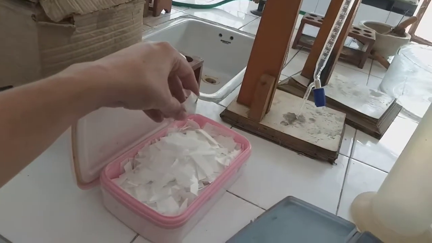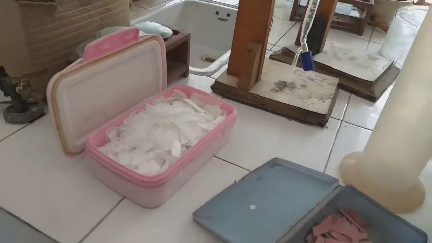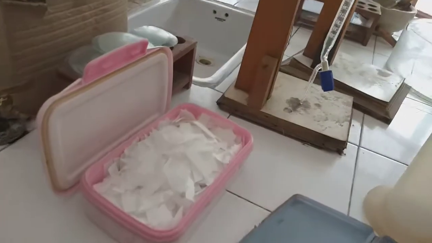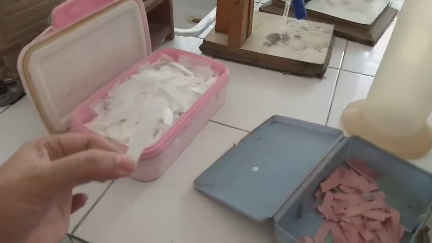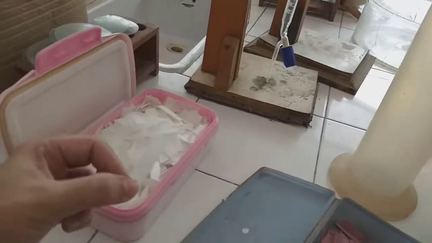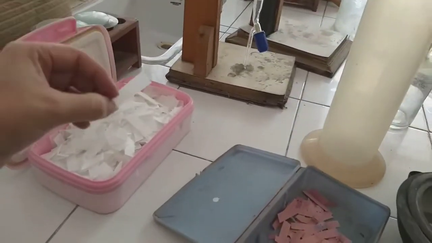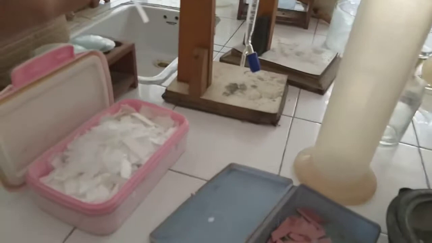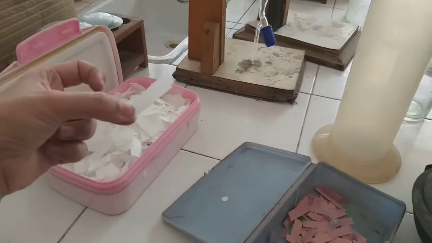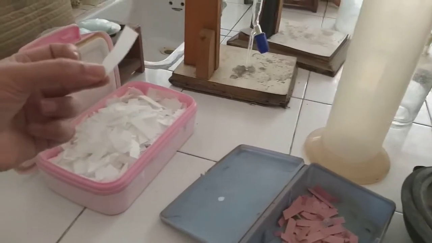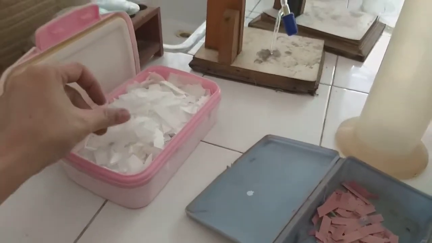Then we have over here, these are ordinary filter paper strips. We use these strips for doing some additional experiments and tests. For example, if we want to test the hydrogen sulfide gas, sulfur dioxide gas, we need to dip these paper strips into lead nitrate solution, potassium dichromate solution, and bring in contact with the gas and see what is the color change. So these strips are used for these various purposes.